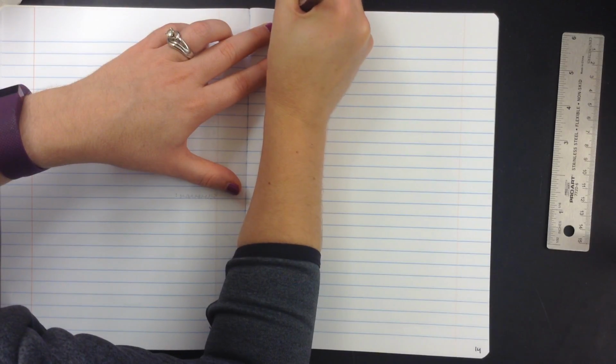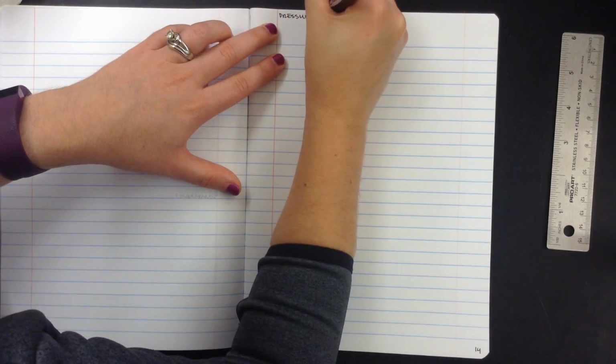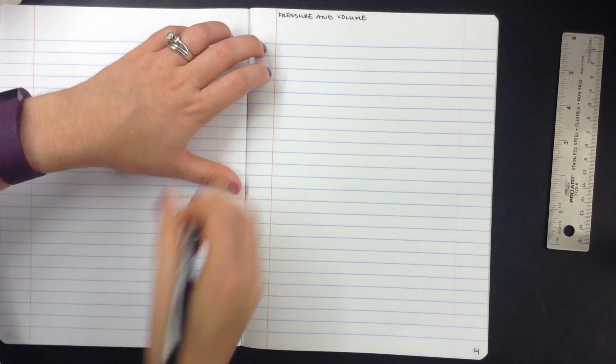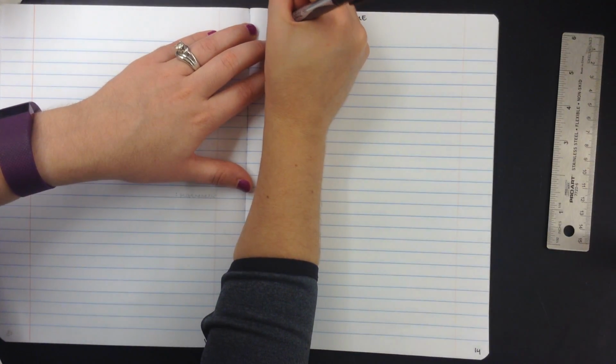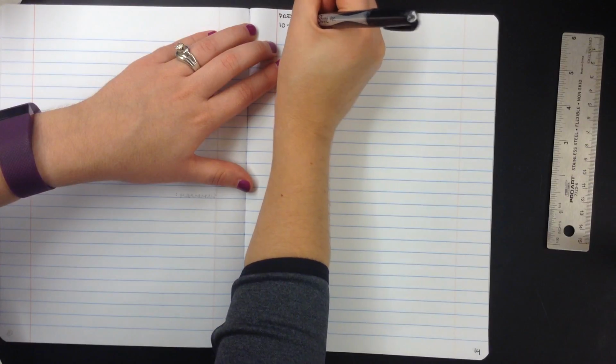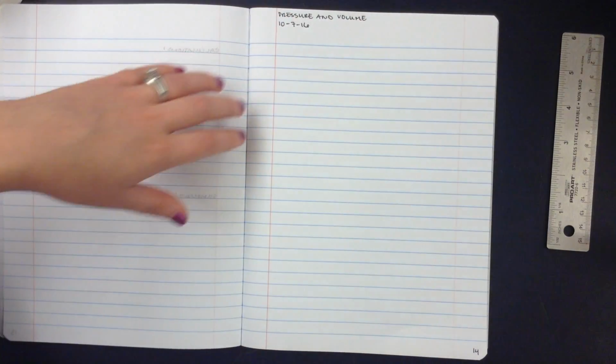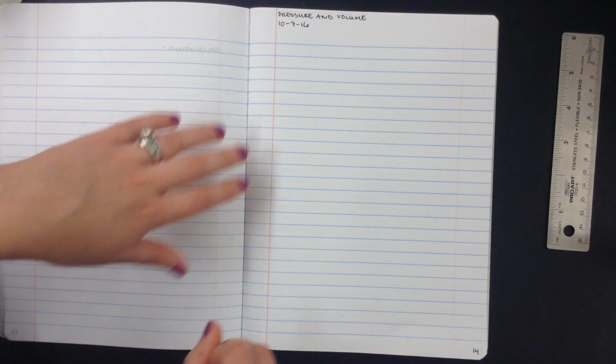So this is pressure and volume. And then after that is going to come today's date, so whatever the current date is, and then next is going to come our purpose.